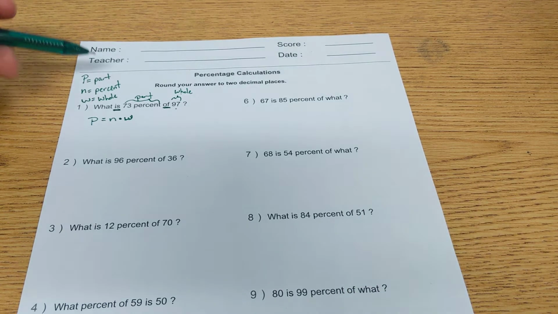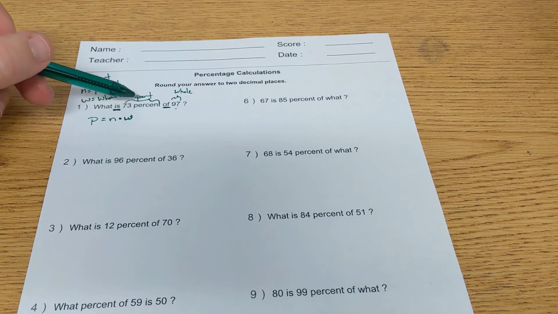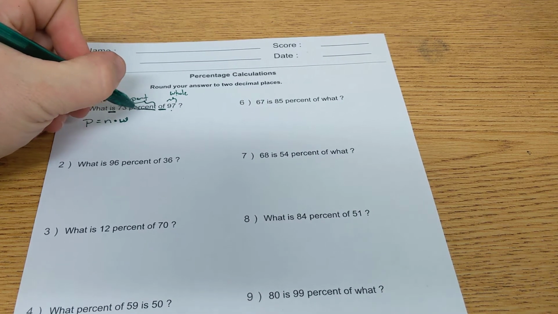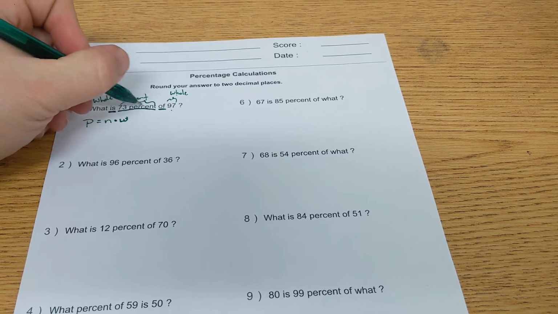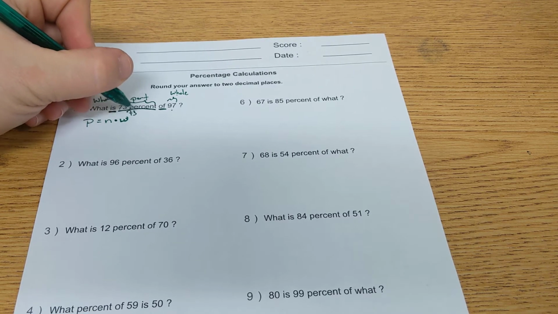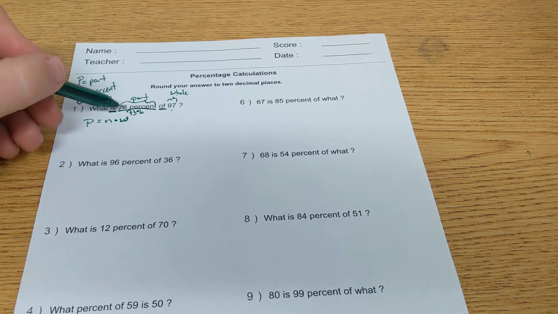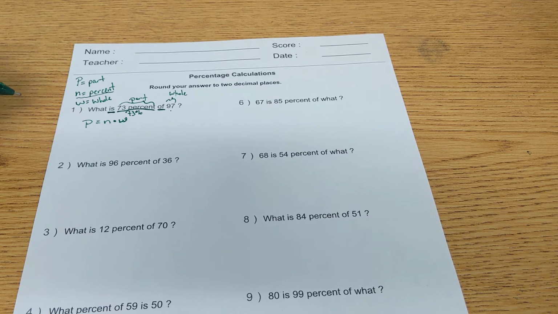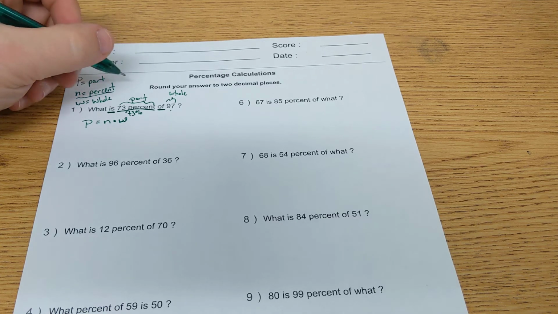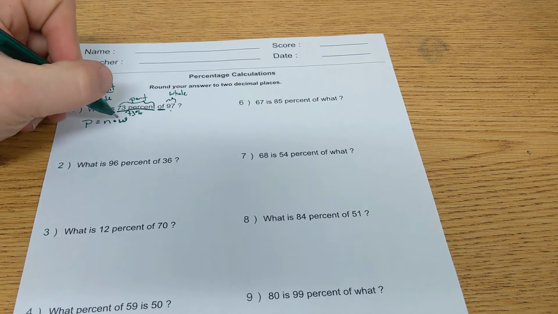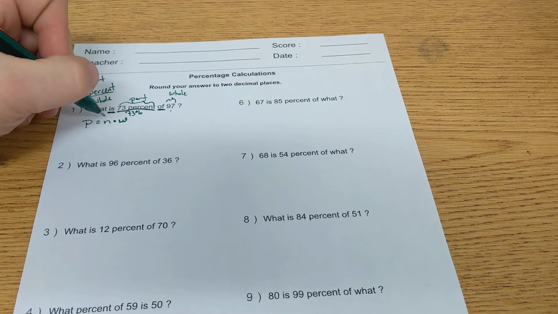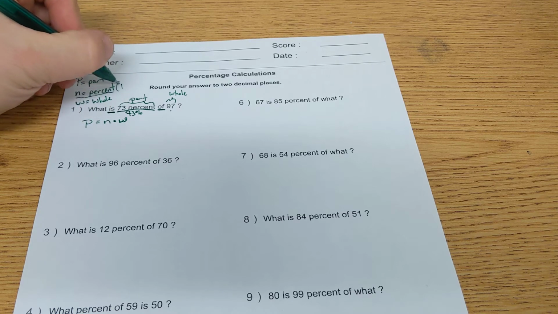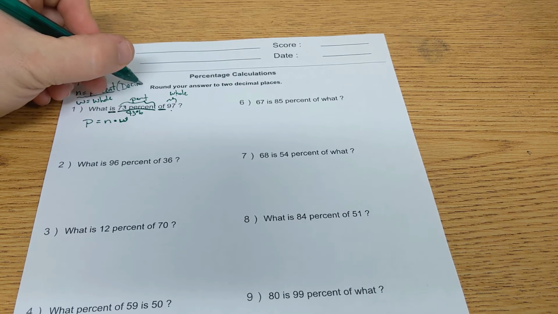Now, I know I told you that 73% is the part, but if it is written 73 with the percent sign, we're going to place that where the percent is supposed to go. In the percent equation, you need to change that 73% into a decimal.